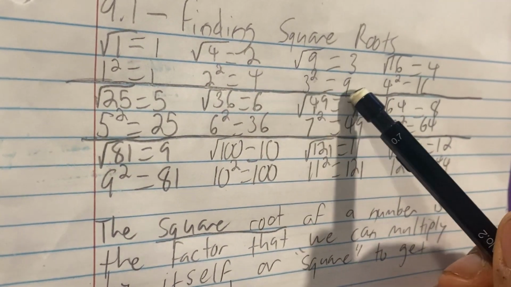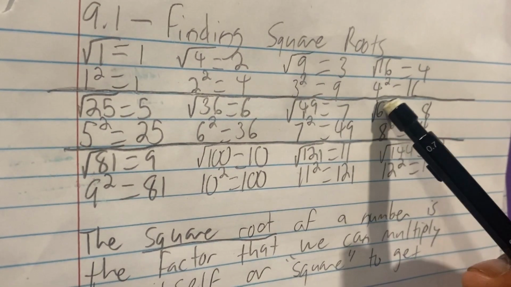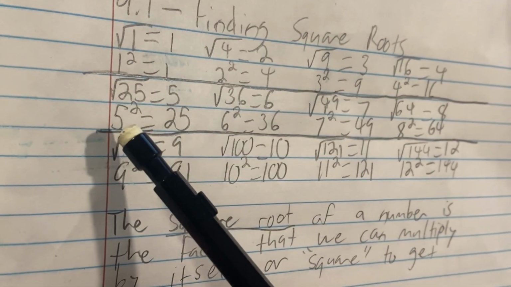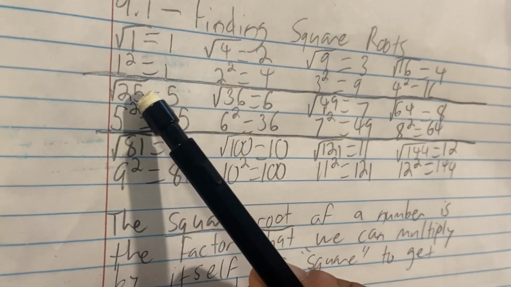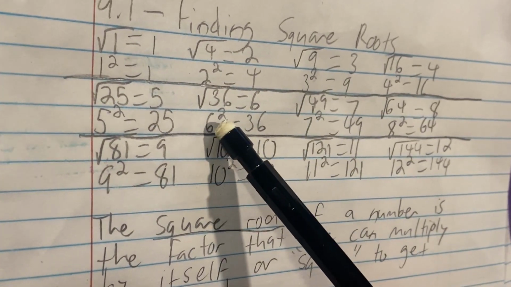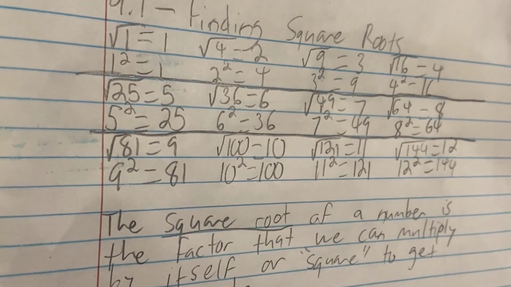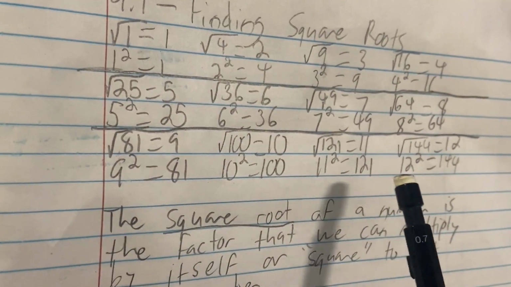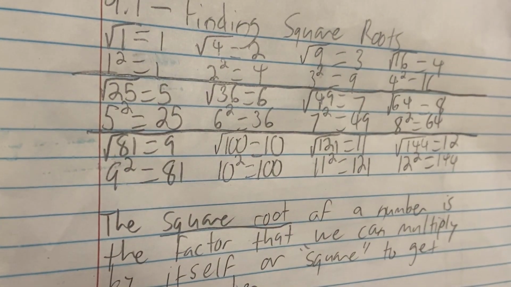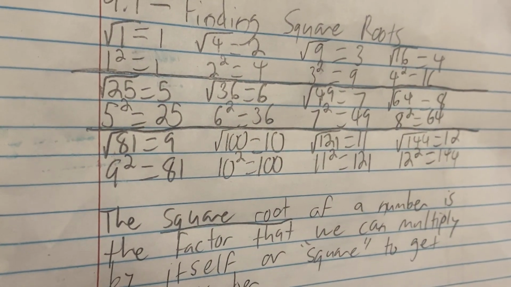And that same thing works here. 3 times 3 equals 9, so the square root of 9 equals 3. 4 times 4 equals 16, so the square root of 16 is 4. 5 squared equals 25, and the square root of 25 equals 5. 6 squared equals 36, and the square root of 36 equals 6. And so on and so forth. I basically did our whole entire times tables up to your 12 times tables. And the reason why I did this is because while we are doing our homework, you will literally have a cheat sheet and answer key for you right here.